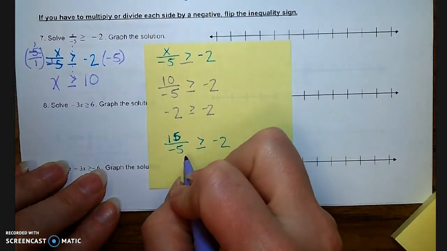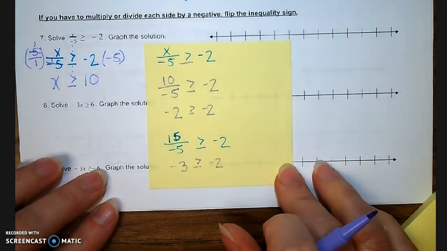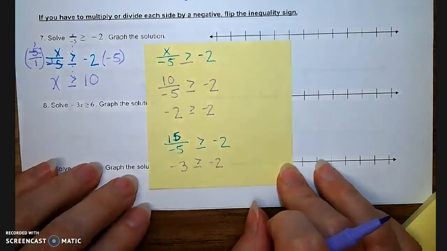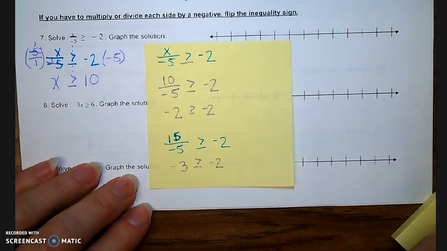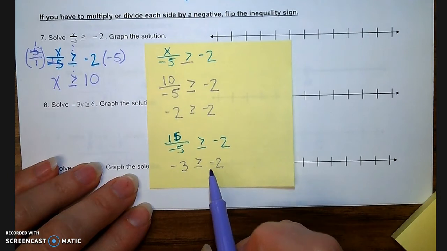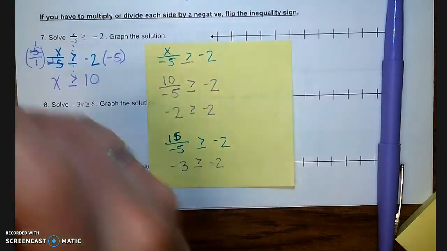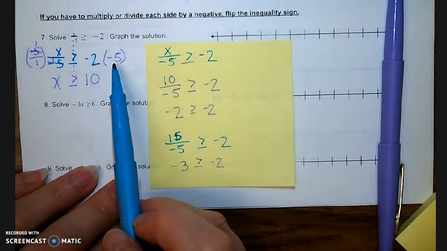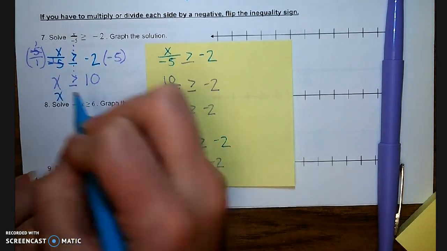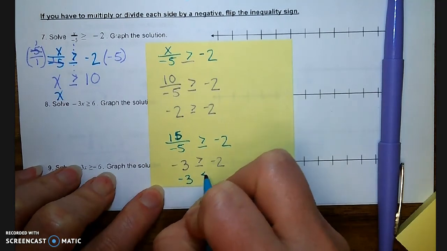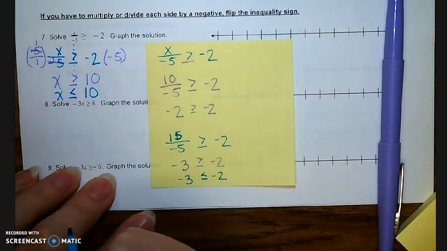Now when I do this, I'm going to get negative 3 is greater than negative 2. Well, if we look at our number line, negative 3 is further away from 0 than negative 2 is. So this is not a true statement. In order to make the statement true, I need to flip that sign. Any time that I multiply or divide by a negative number, I'm going to need to flip that sign. So in order to make this statement true, I need to flip that to make it true.